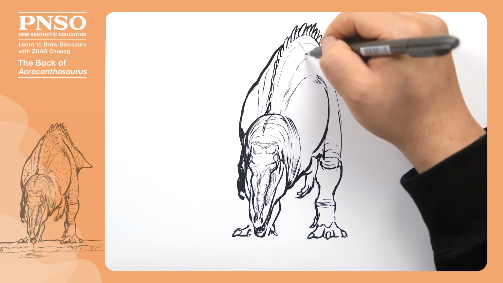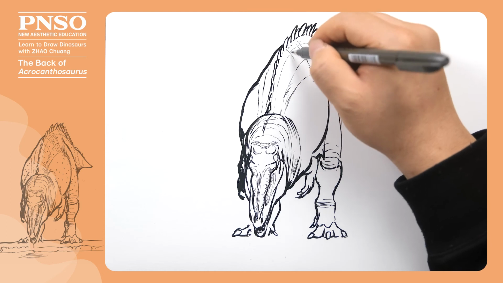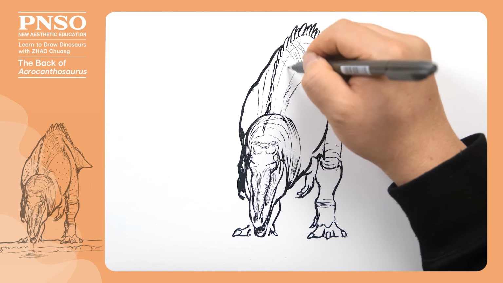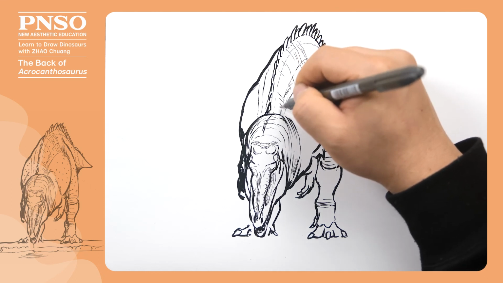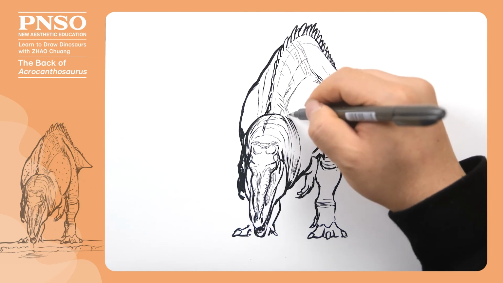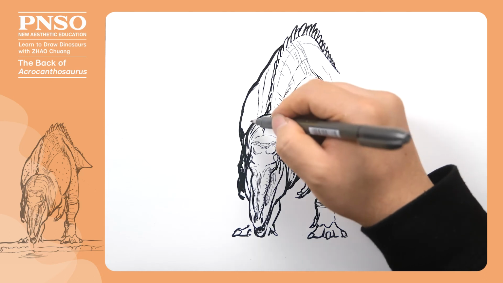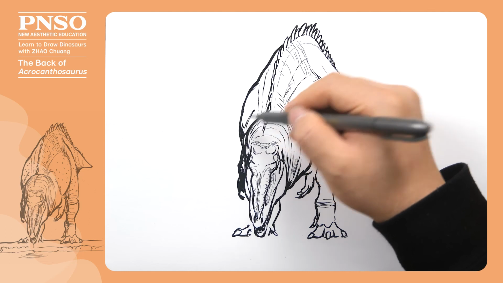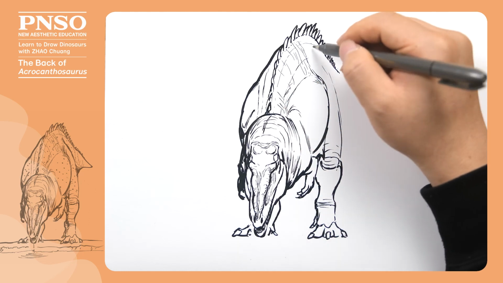Then let's draw the other side. We can draw some folds to show its edges. This is the end of its shoulder blades. Next, let's draw its pelvis.